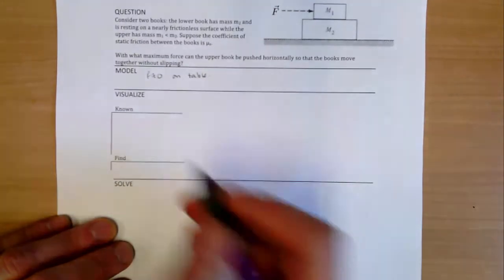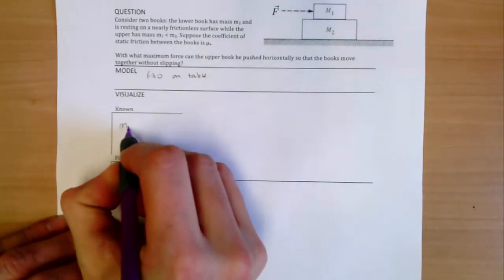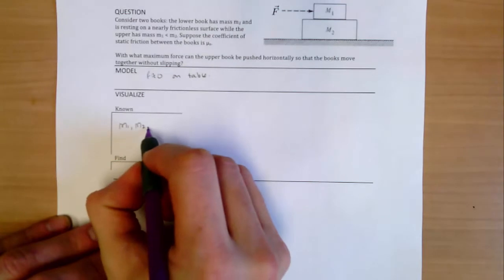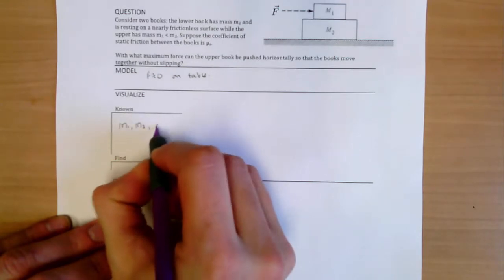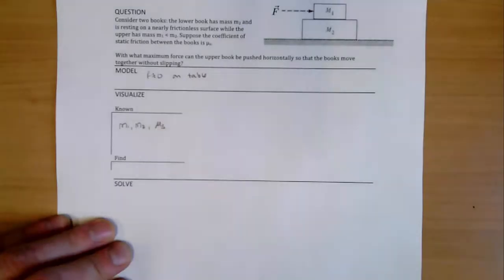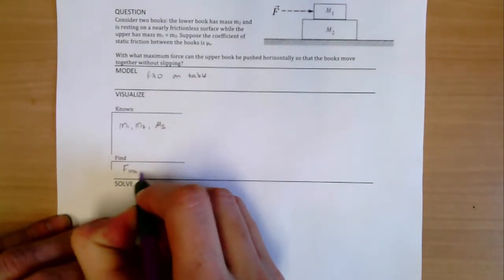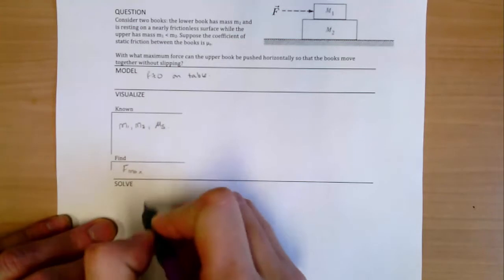Okay, we are in the problem. We're given M1, we're given M2, in the sense that they're stated to be potentially known values, and we're given the coefficient mu s, and they're asking us to find the maximum force, F max, presumably in terms of these three quantities.